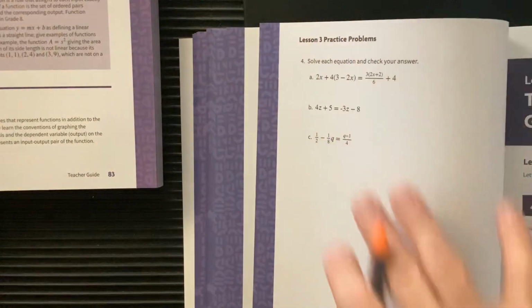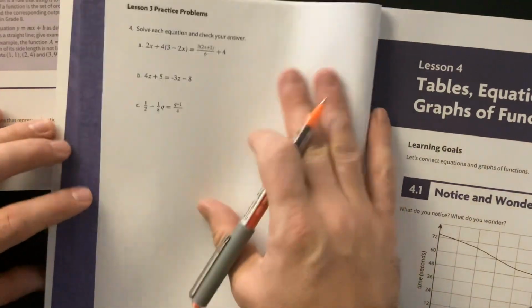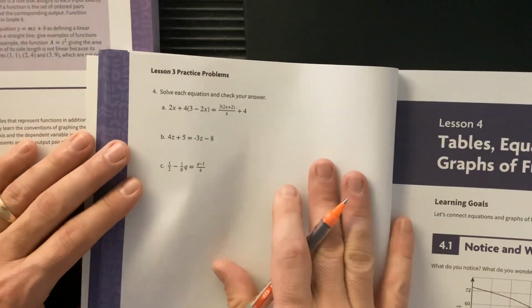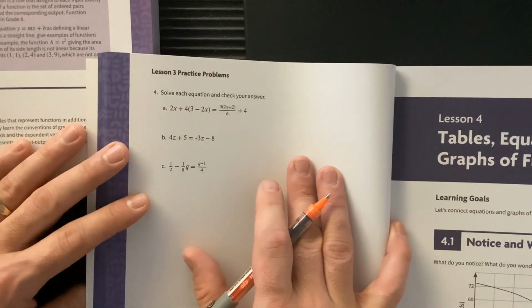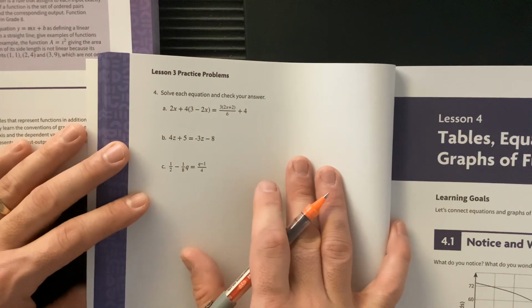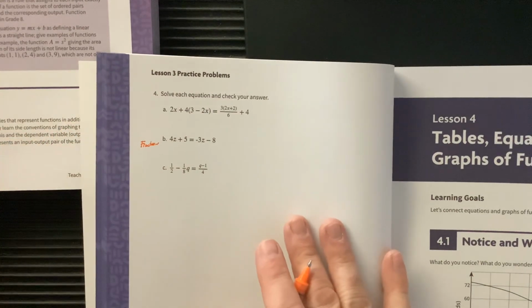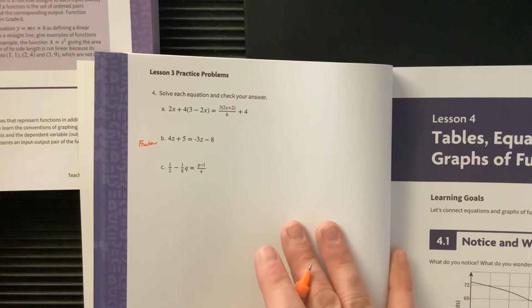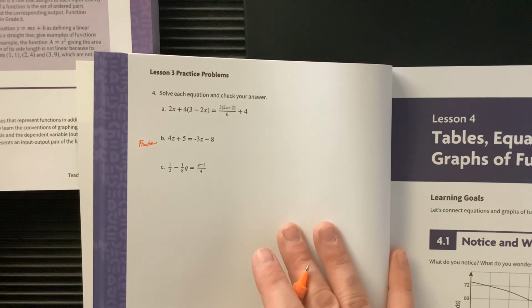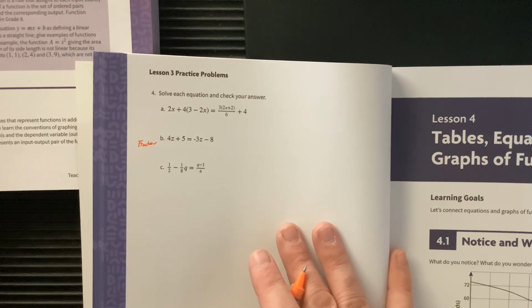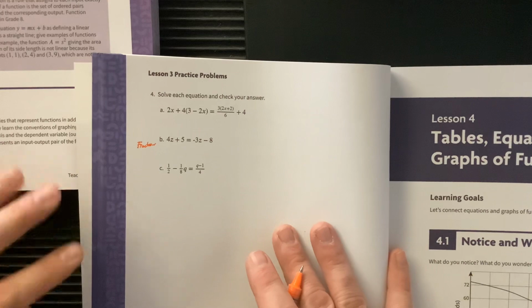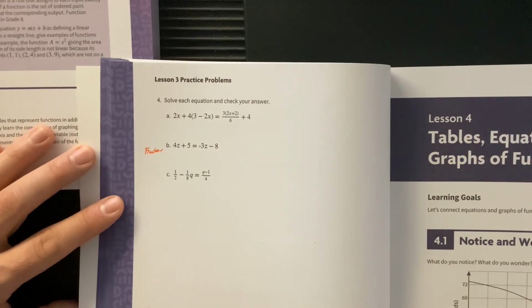Okay, the last one. Okay, again, solving. A is a whole number. B is a fraction or decimal. C is a whole number as well. And B is probably the easiest, but unfortunately it doesn't come out to be the nicest number. It's a fraction. And there's a couple different ways to do A and C. So again, just try those, try to solve them. We will go through them tomorrow. So just 1 through 4.